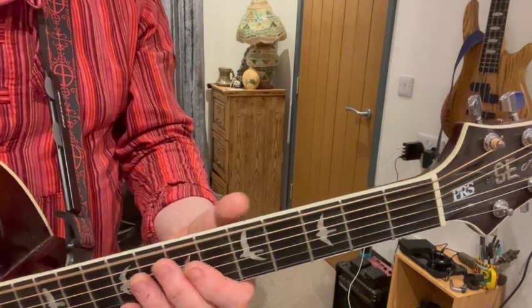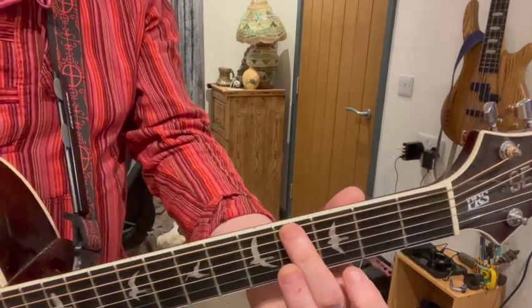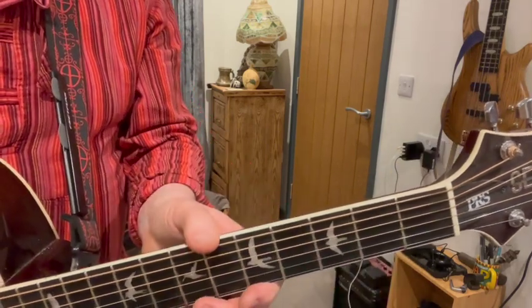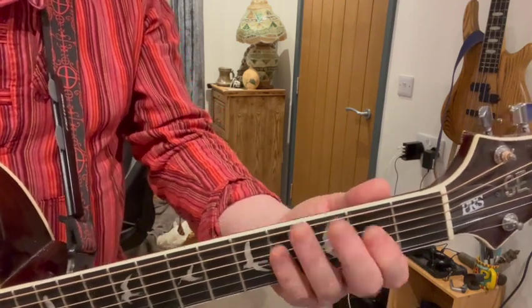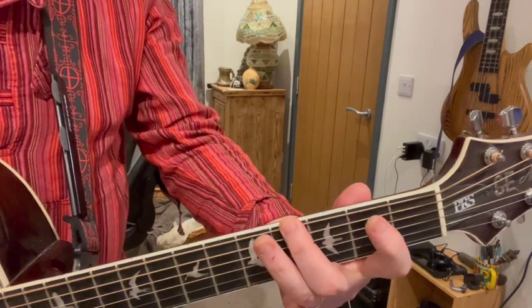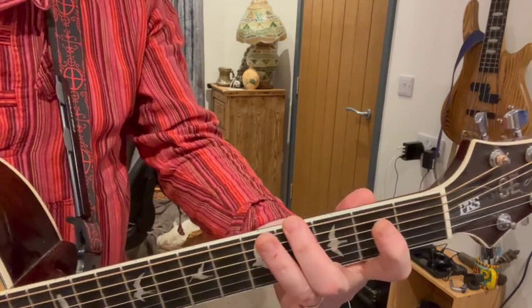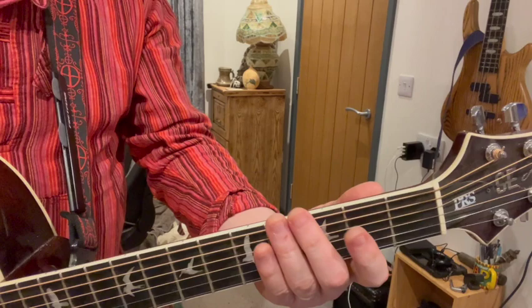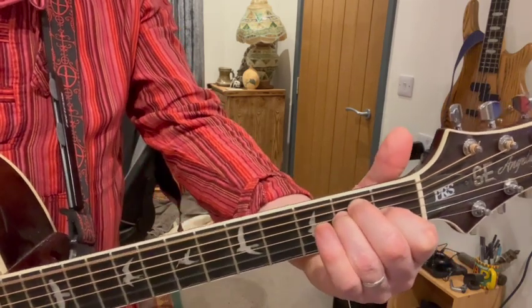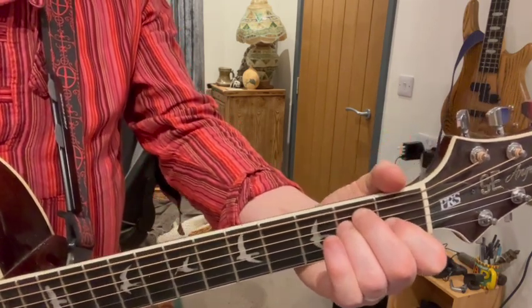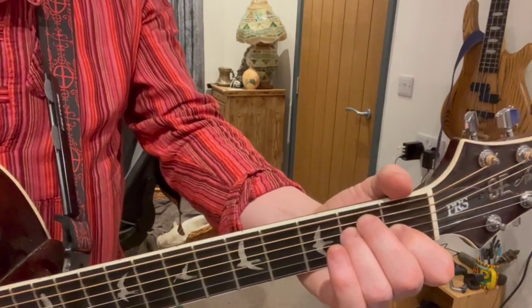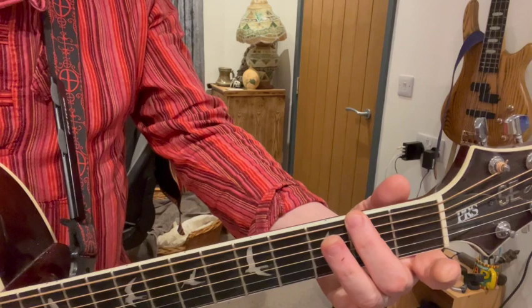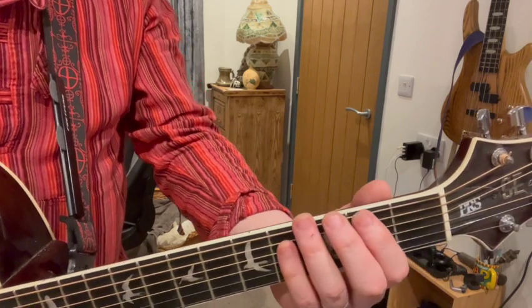We take a note, miss a note, take a note, miss a note, take a note. So that's 3 notes that we've taken. Play those 3 notes at the same time, and we have a chord, and we do that upon each note of the scale.